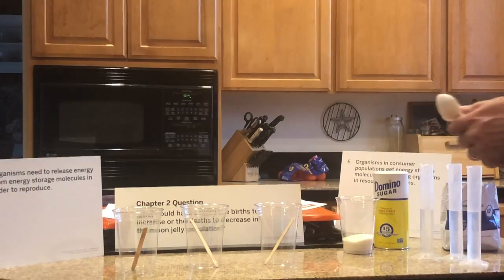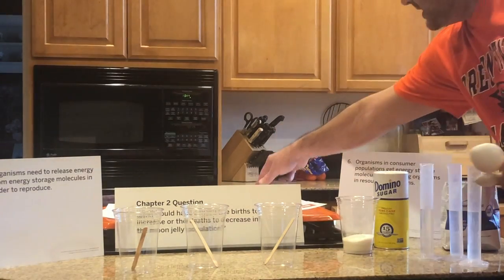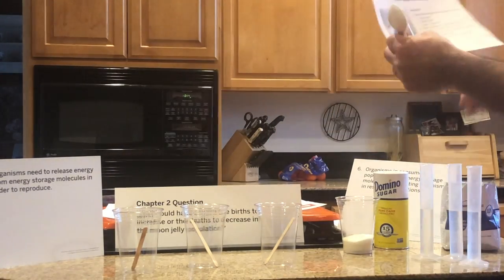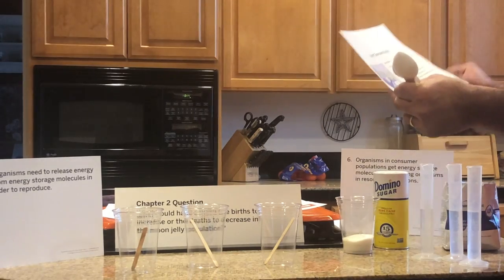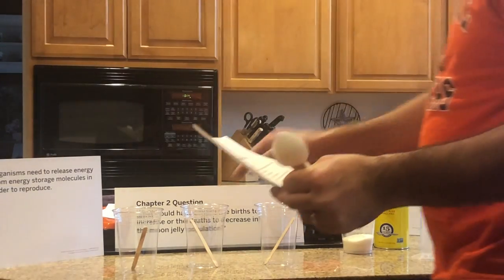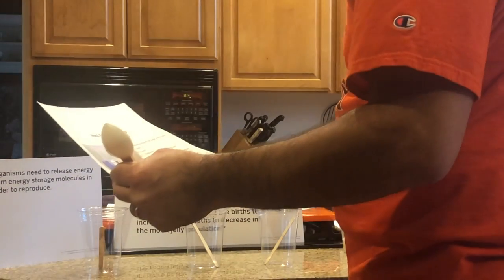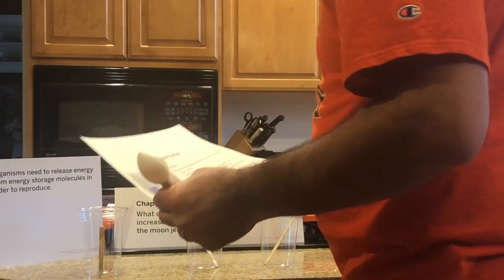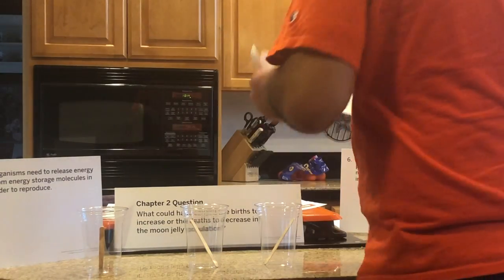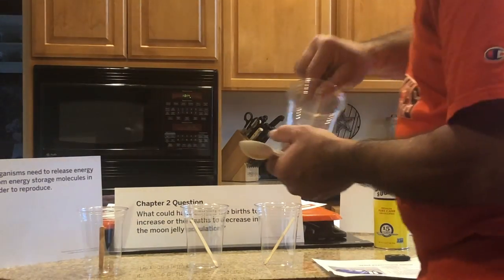And so first off, it says in cup A, so we'll call that cup A, B, C, makes sense. 1 pinch in cup B. So let me put that aside.